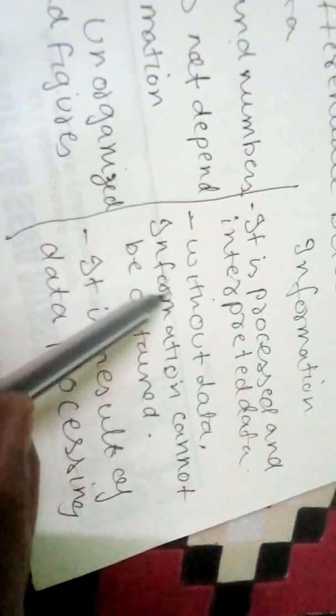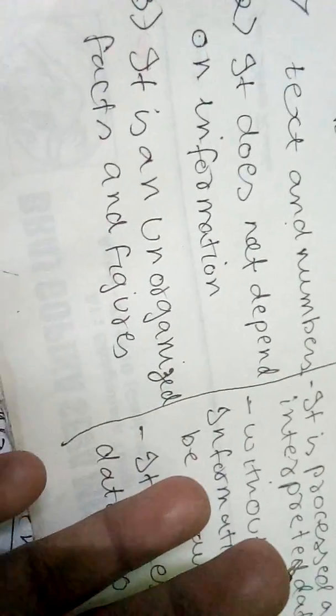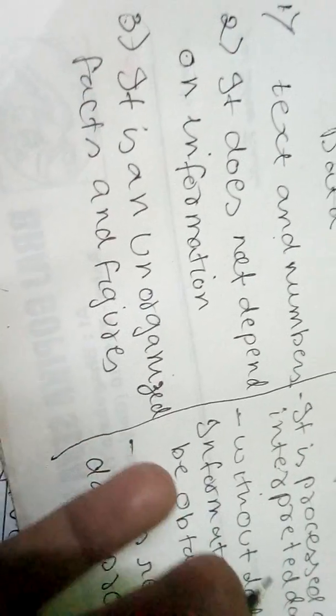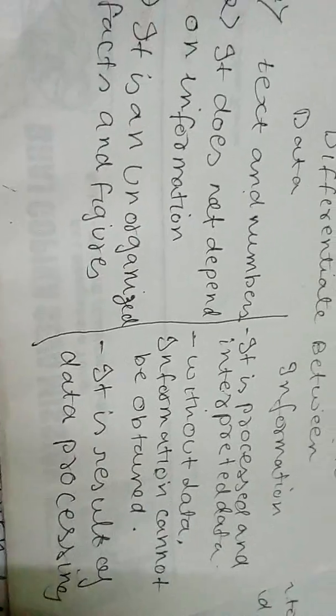Second, data does not depend on information, but without data, information cannot be obtained. Naturally, when we give data, then only we will get the result. Data is unorganized facts and figures, while information is the result of data processing. You can do multiplication, you can do addition, you can add some text. Whatever data you give, you will get the result on the basis of that data.